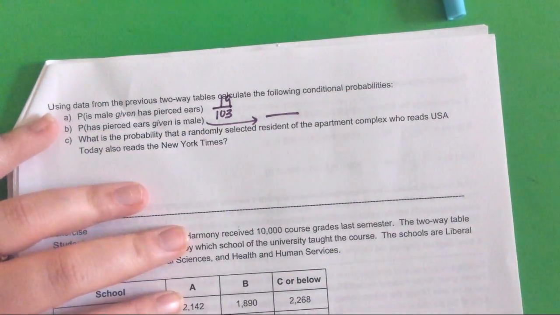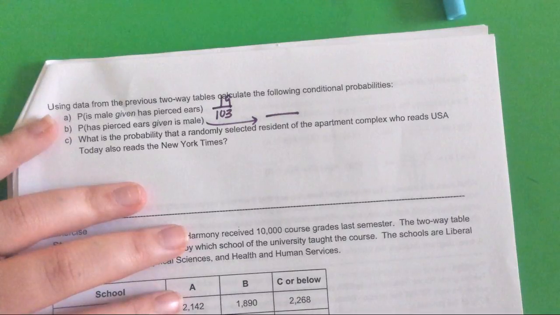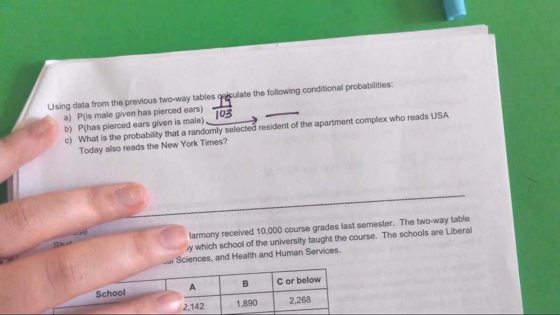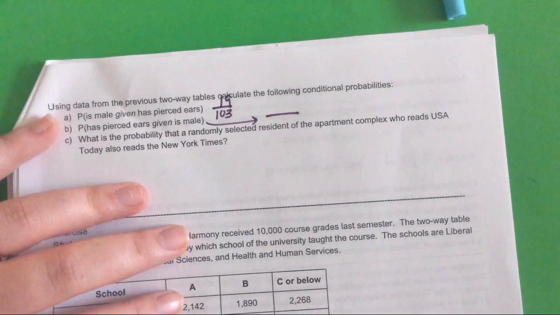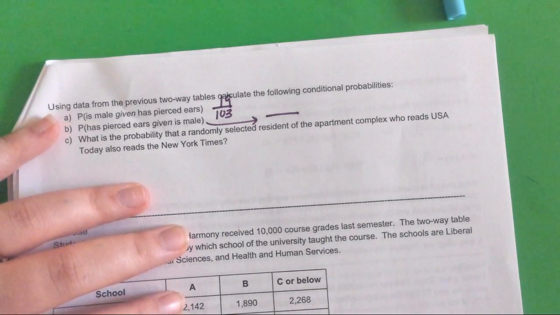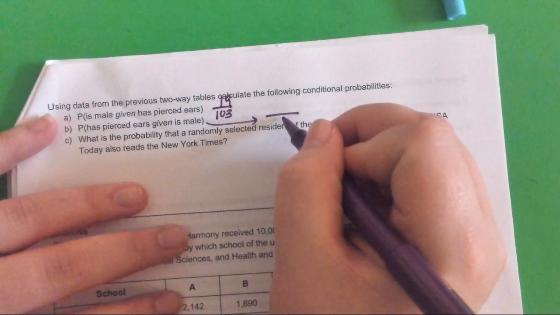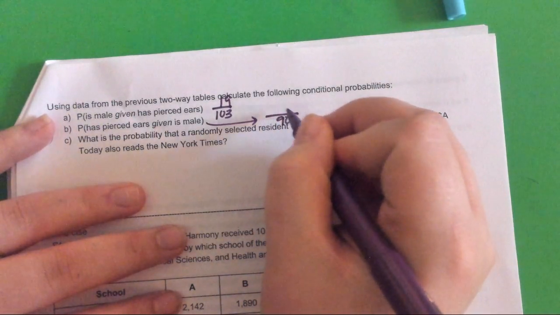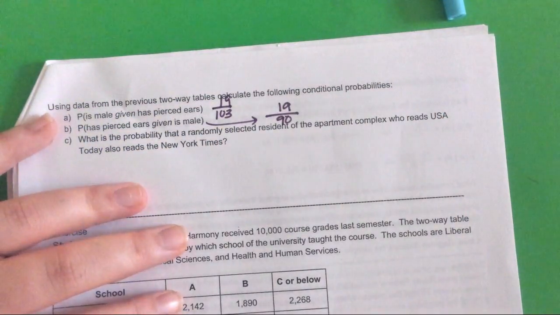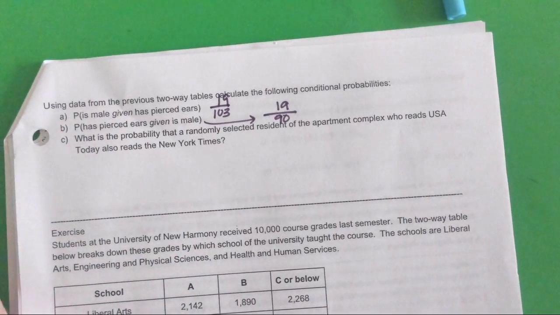Okay, but now things have changed. So it looks like the same words, but they're in a different order. So we want to know the probability he has pierced ears given he is male. So we know for sure that he's male. And there are how many males? 90. And then, again, it's still the probability of pierced ear and male, so it's still 19. So it's 19 out of 90.